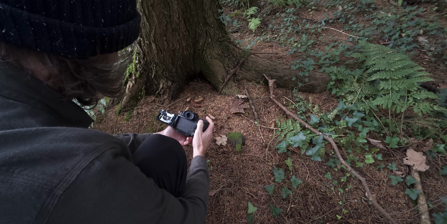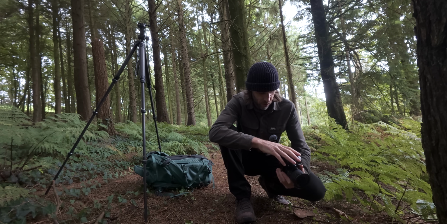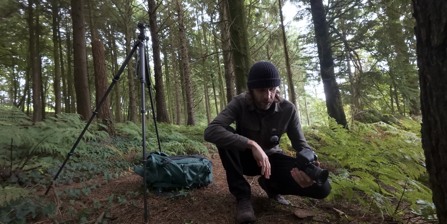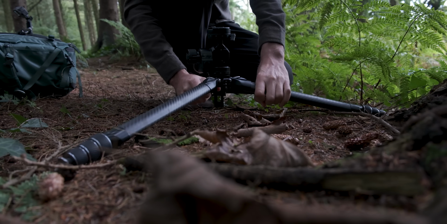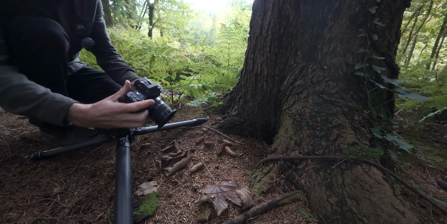But I think what I really need to do is set the tripod up for this. I've just done a test shot here and I'm at about 1.5 seconds, so I'm not going to be able to handhold that, and I'm probably going to need to focus stack it as well.